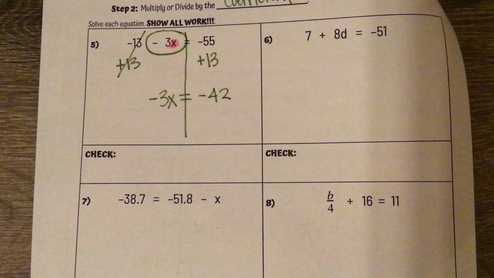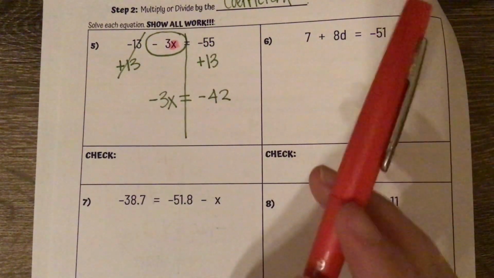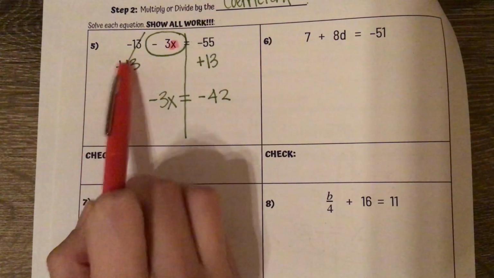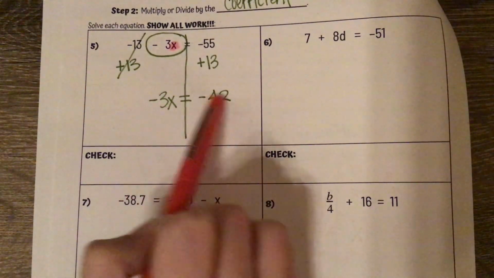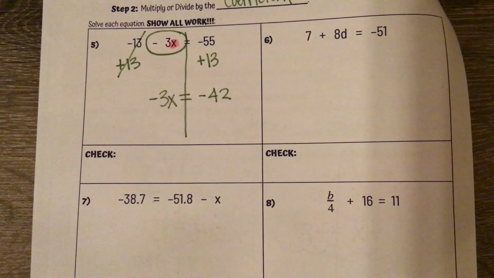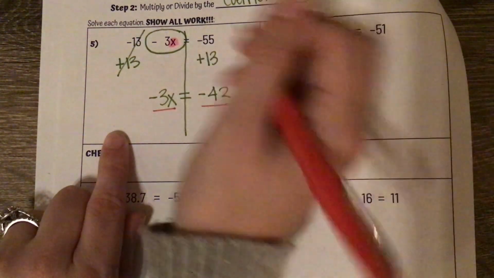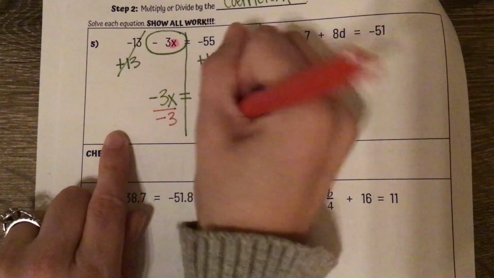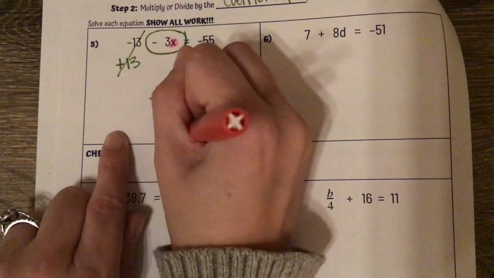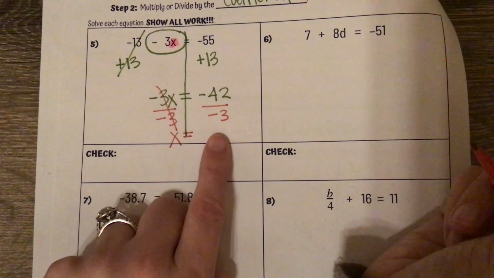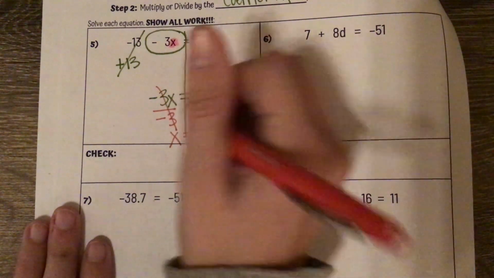So a lot of people want to just write all of their work right here in one step. But that's not how you should be doing it. What I'm requiring you to do is show your first step vertically here. You're rewriting what's left over in the equation, and then you're going to do step 2. X is being multiplied by negative 3, so step 2 is going to be to divide by negative 3 to get it to cancel out to just 1x. And on the right side, negative 42 divided by negative 3 is positive 14.